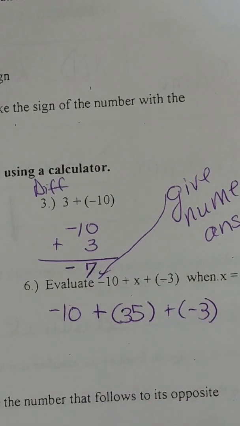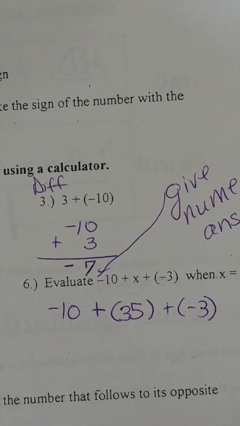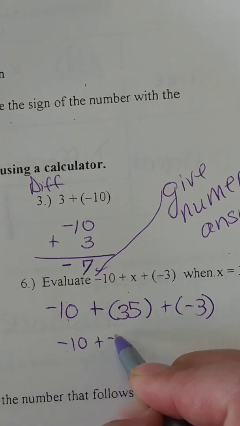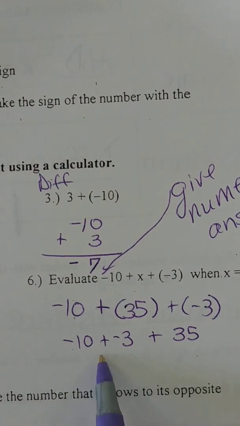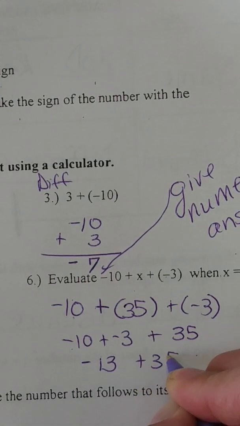Now let's do what I said last time. This is addition. I'm adding these integers. Let's do the negative 10 and the negative 3 first, because commutative property says I can switch the order of addition. What's 10 negatives added with 3 negatives? That makes 13 negatives.